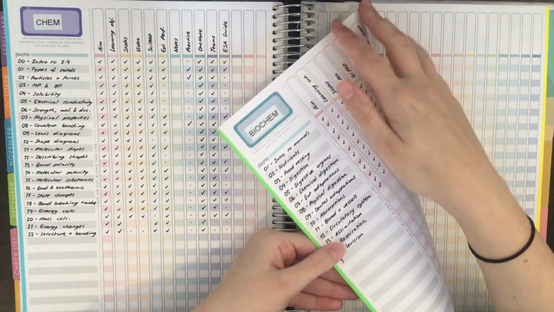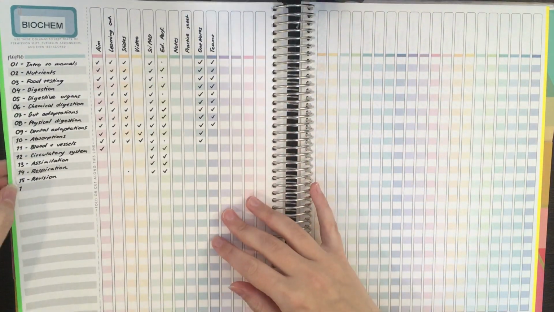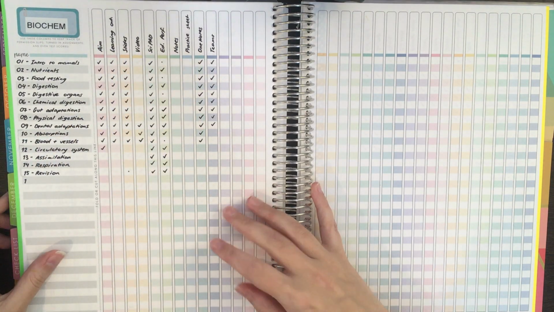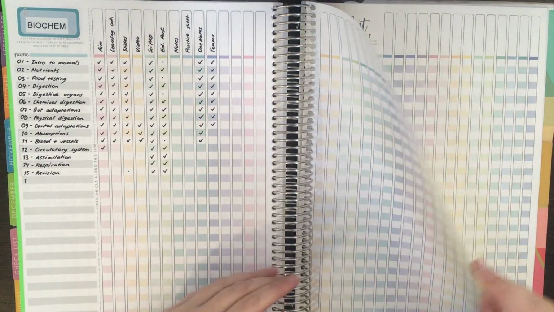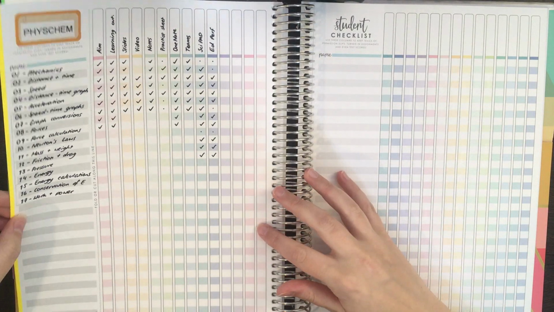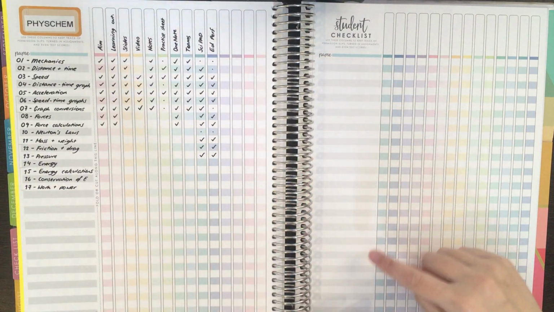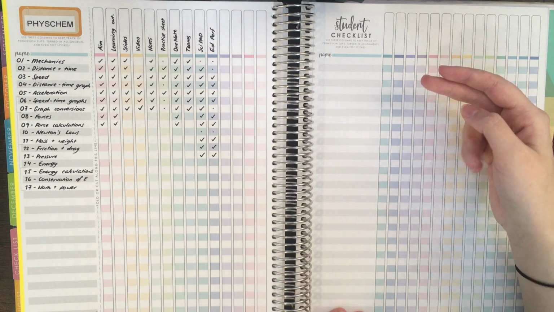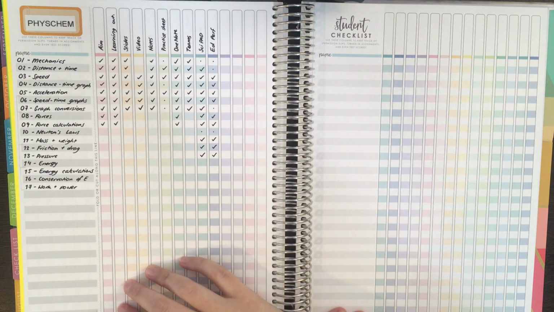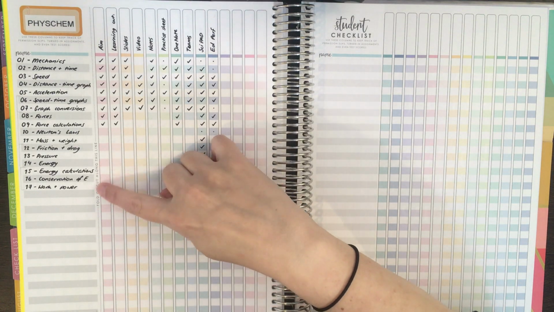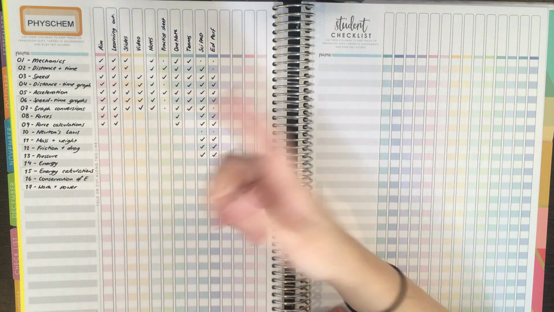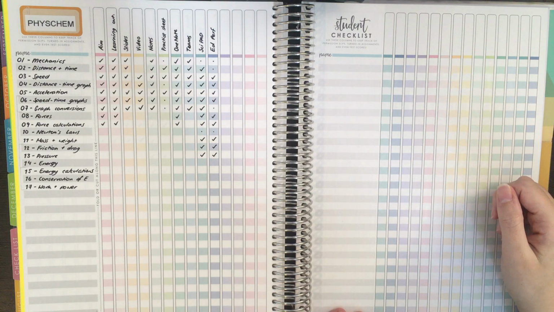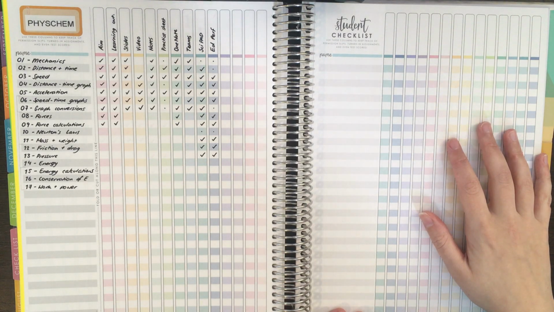I then have a green one for biochem, so I've got that one in there. All of the same stuff at the top. And for physchem, that one is yellow. For physchem, I've also taken one of the extra checklists, one of the parts that I cut off when I actually have this for my students. See here how it says fold or cut along this line, so any of the parts I cut off I can stick in to then use this side for another topic. So far so good with those, I am liking that.